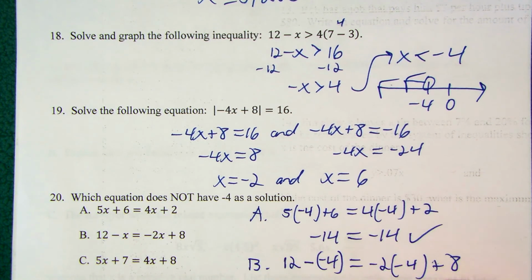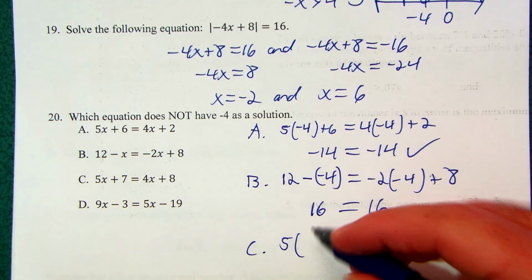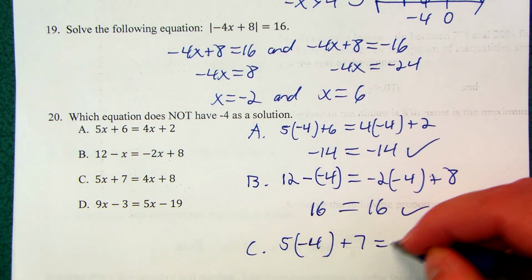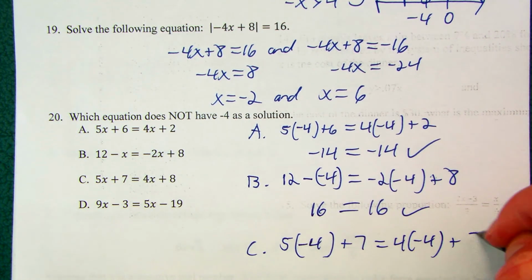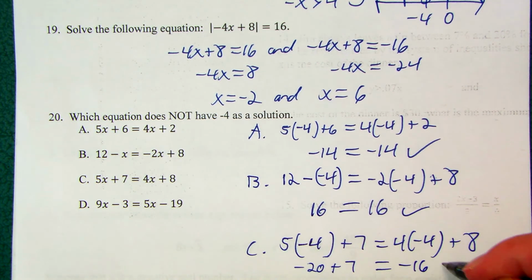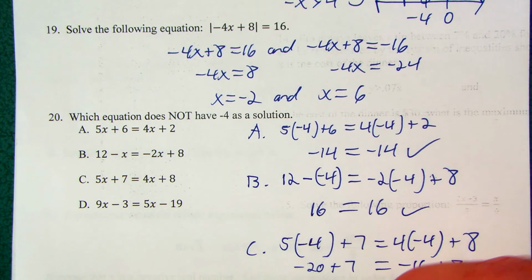5 times negative 4 plus 7 equals 4 times negative 4 plus 8. So it'd be negative 20 plus 7 equals negative 16 plus 8. So it's going to be negative 13 equals negative 8. So that doesn't work.